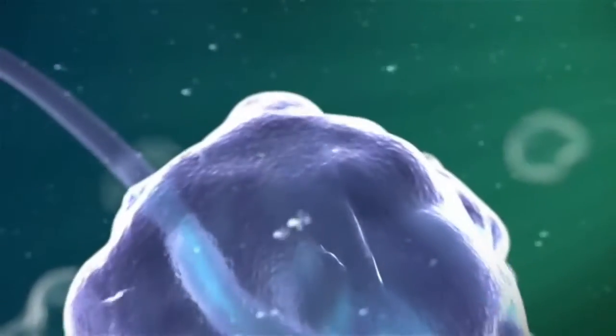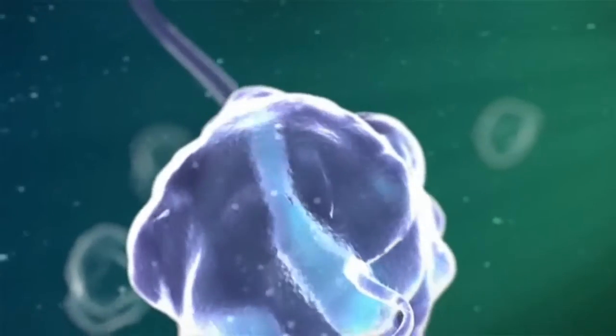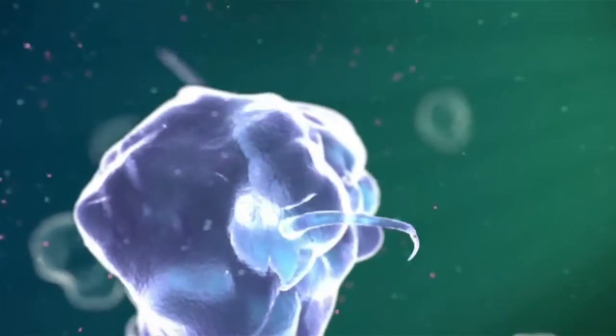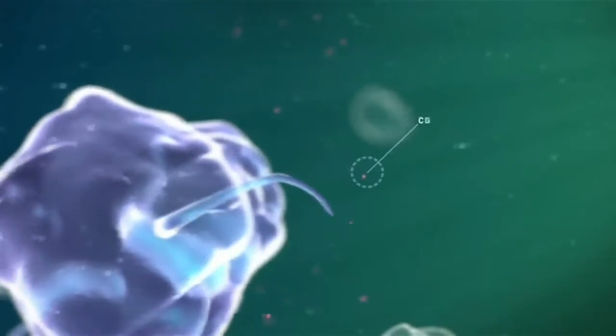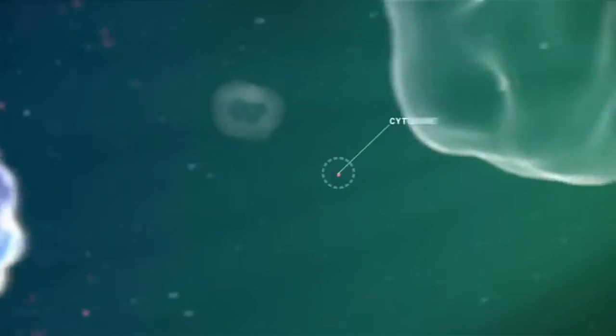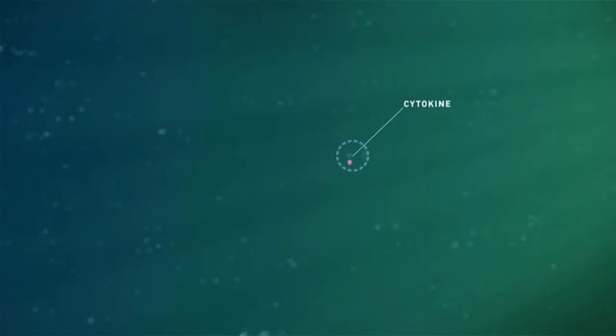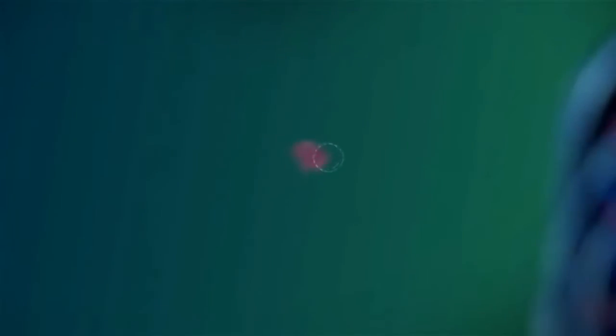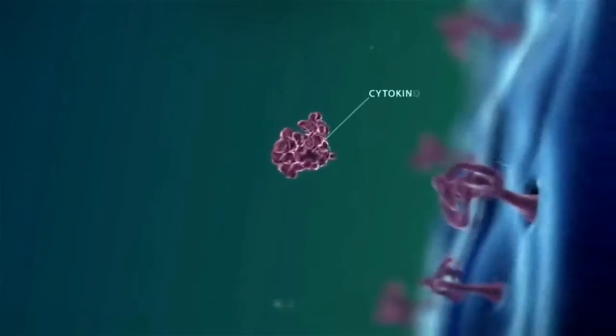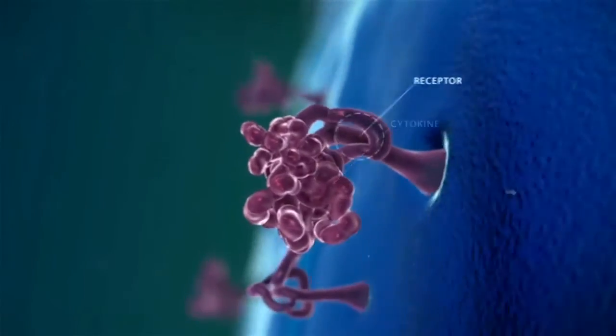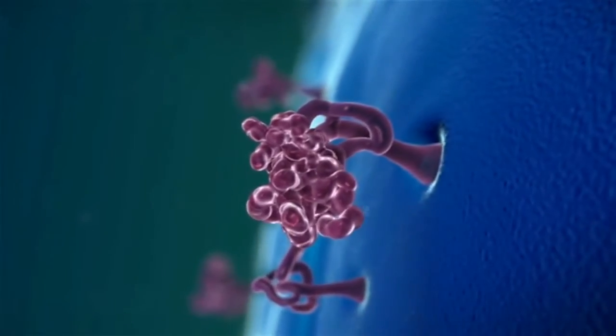Apart from that, something else is happening. Since the macrophage engulfs the bacterium, it creates inflammatory substances. These substances are called cytokines. Cytokines bind themselves to receptors on cells. Cytokines exactly fit the shape of such a receptor, like a key in a keyhole. In this manner, the cytokine communicates to another cell.